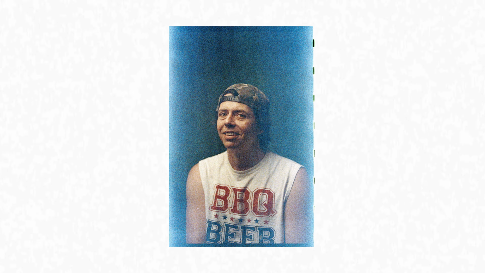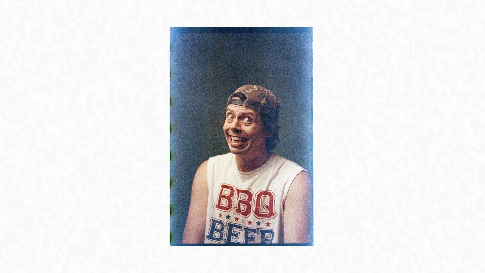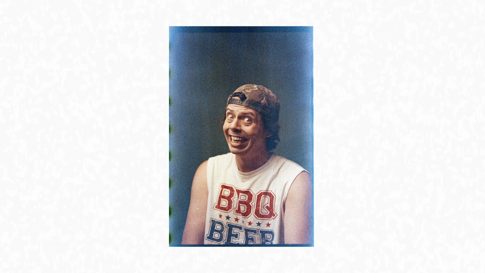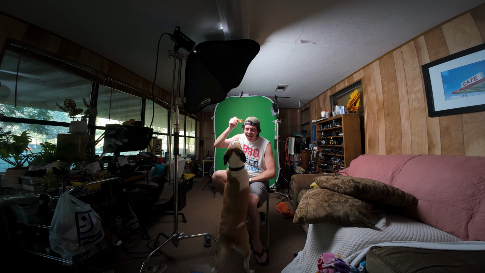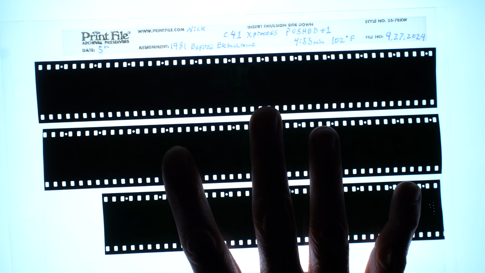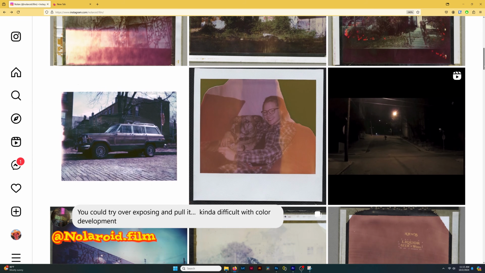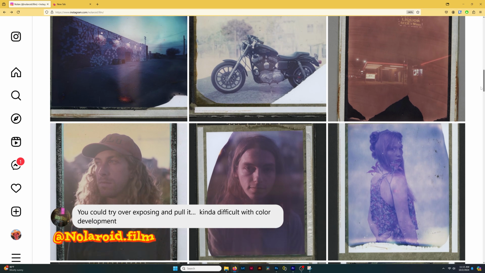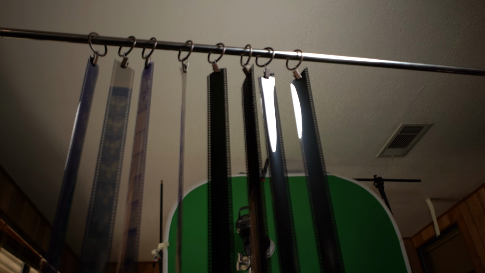These are still the unedited scans straight out of Negative Lab Pro, and despite the grain and the fog, I like the colors. So this was my first time ever cross-processing film, and I was pretty pleased with the results, except for the fog of the film. To combat this, I decided to take the advice of my buddy Nolaroid Film on Instagram and try some pull processing. The opposite of push processing, it's when you develop the film for less time because you overexposed it in camera.